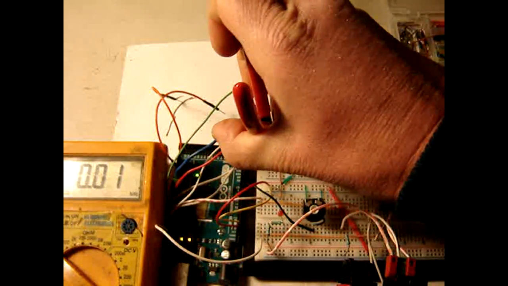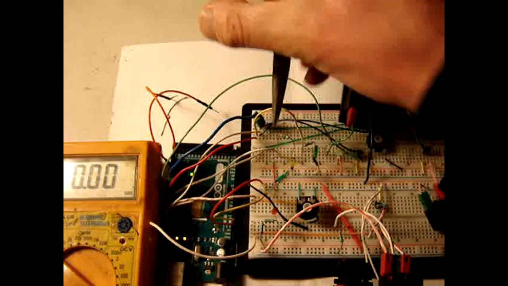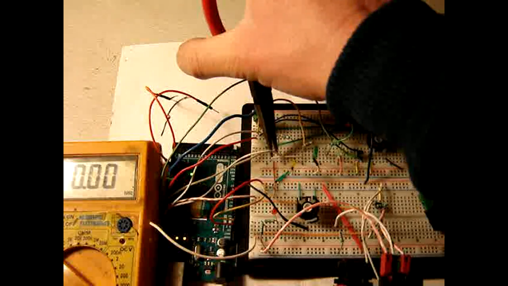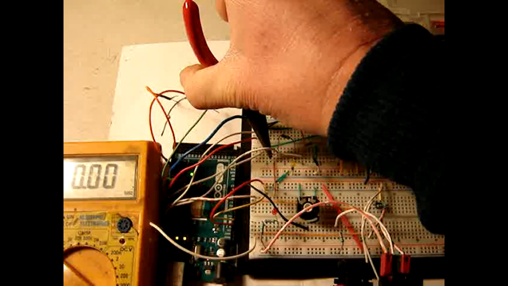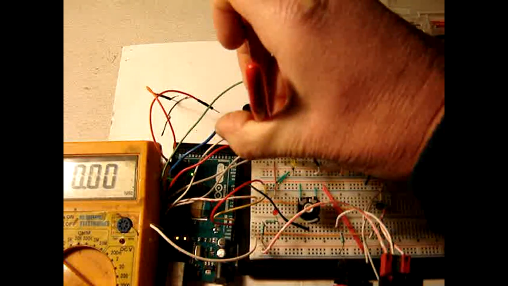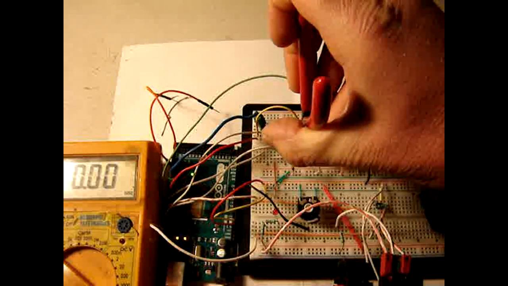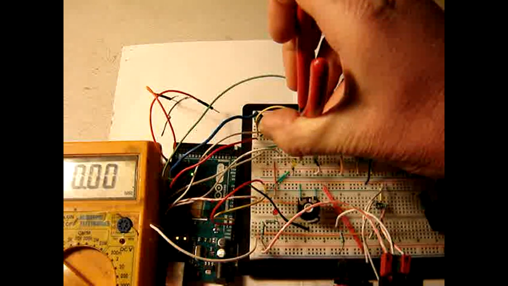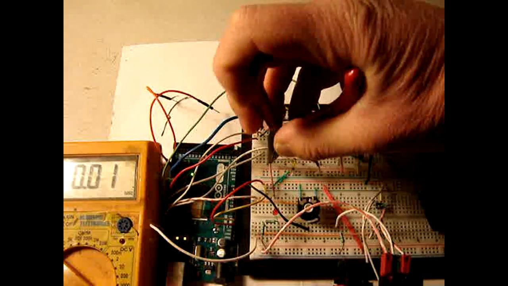Oops, that's not good. Better put it here to keep the wires in good order. So this one goes here.